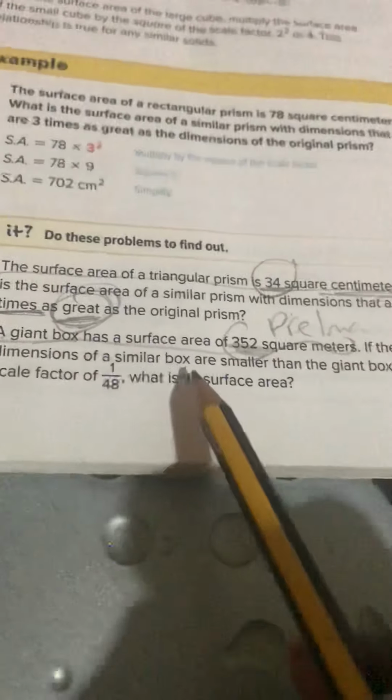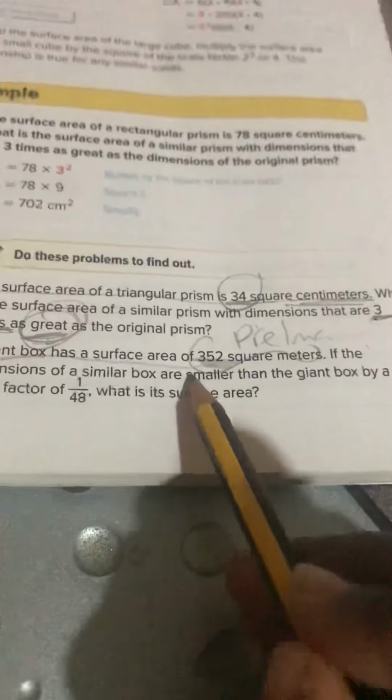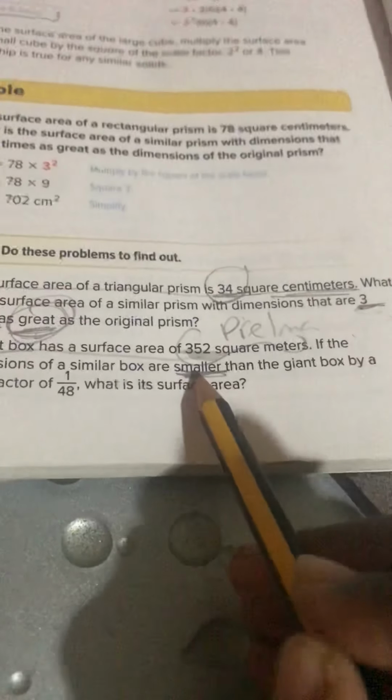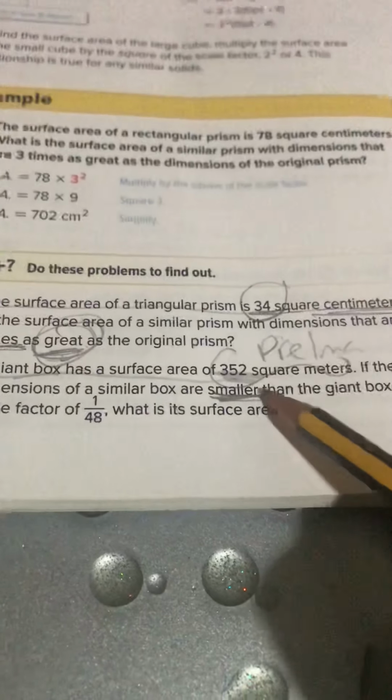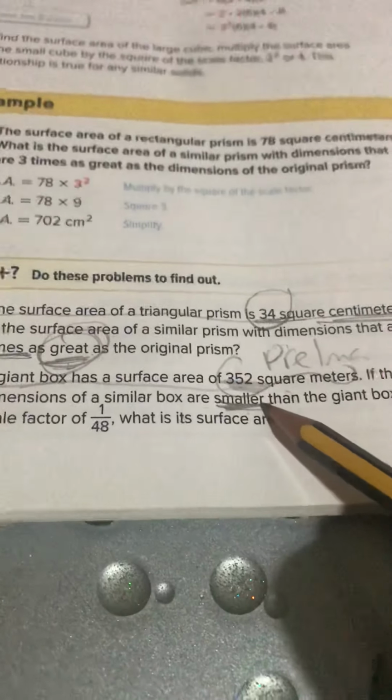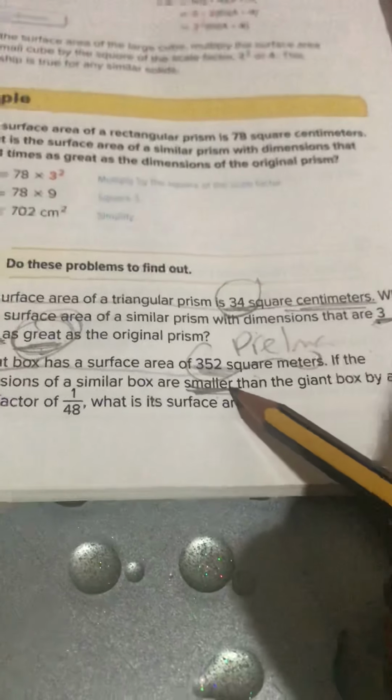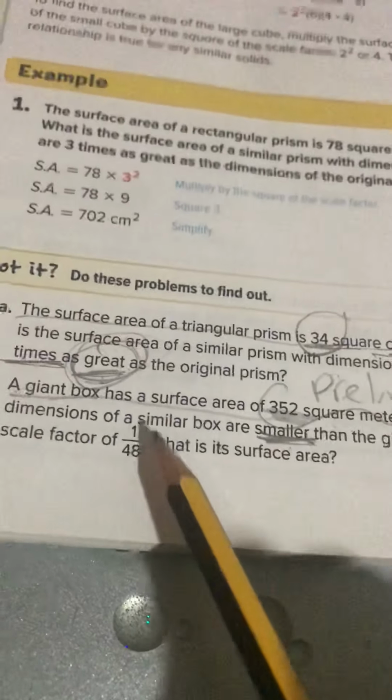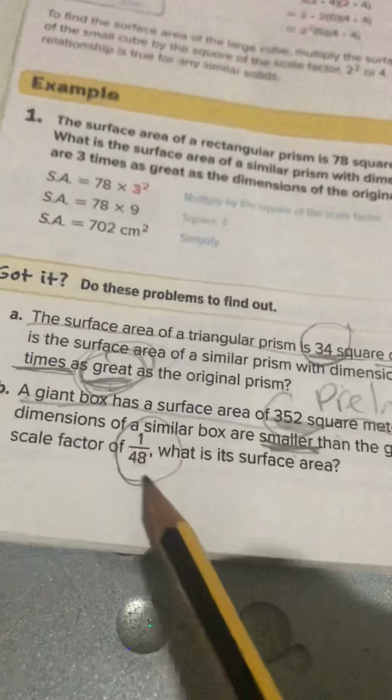If the dimensions of a similar box are smaller, that means my scale factor will be less than 1. I see this word, I know my scale factor has to be less than 1. Okay? If I see great, my scale factor has to be more than 1. And because I saw smaller, my scale factor must be less than 1. And I am correct because my scale factor is here. This number is less than 1.